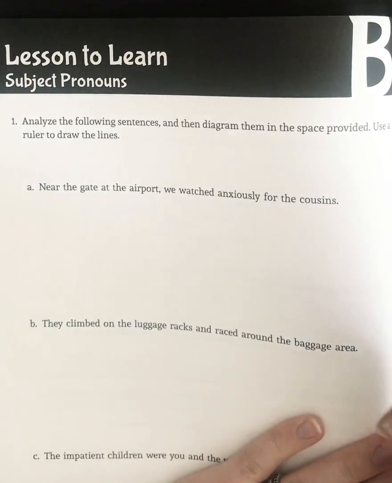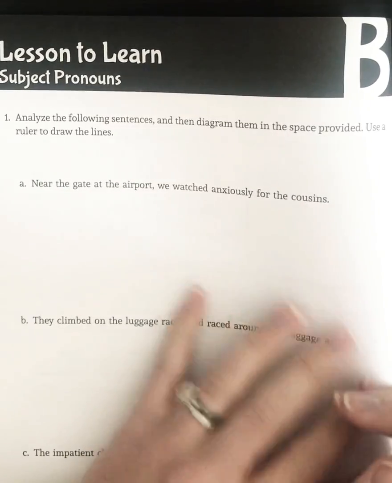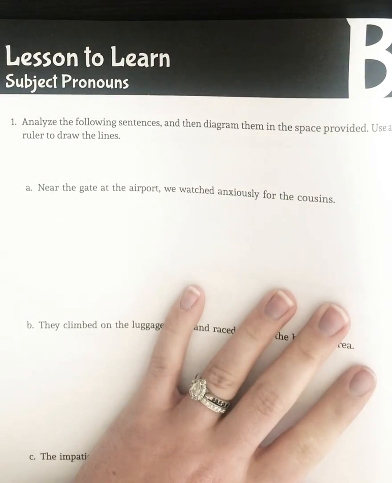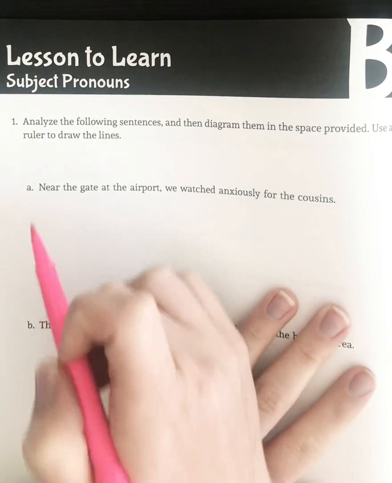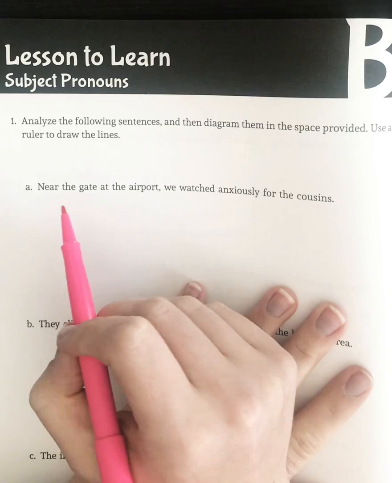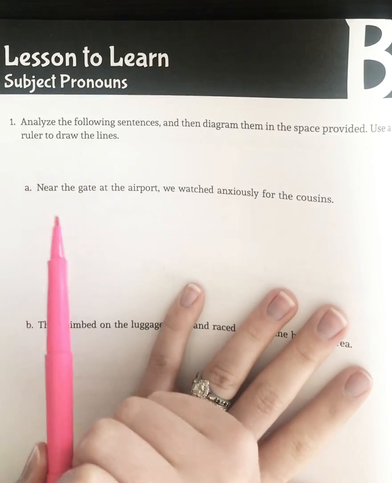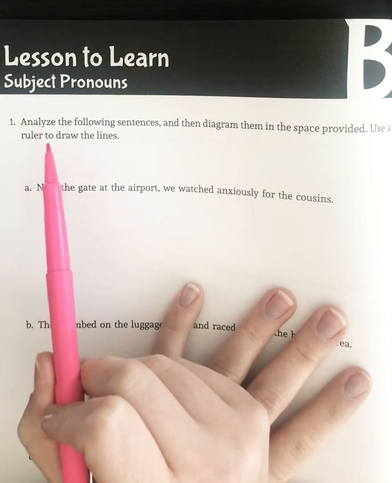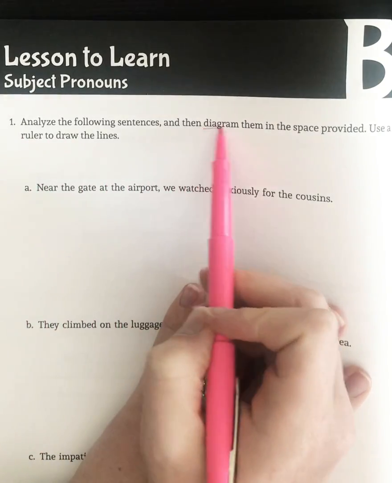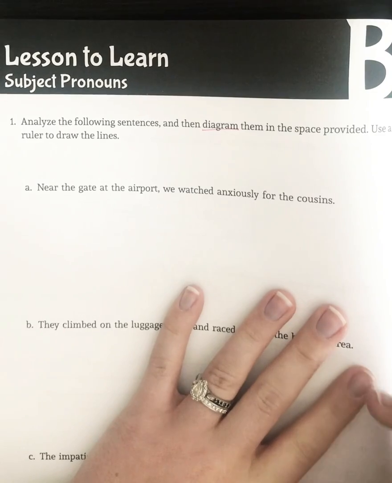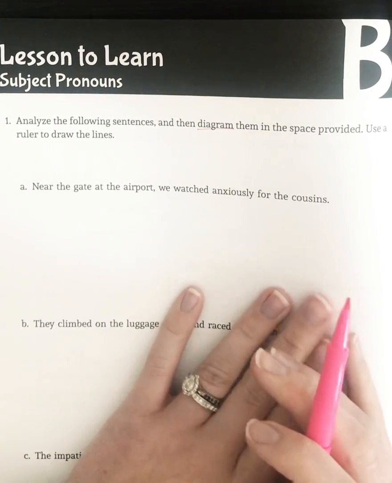All right, so today we are going to work on Lesson to Learn B. This is what you're going to be completing this entire week. I'm going to do 1A with you, and then the rest you're going to do on your own. Before we start, I want us to read the instructions. Analyze the following sentences and then diagram them in the space provided. Use a ruler to draw the lines.